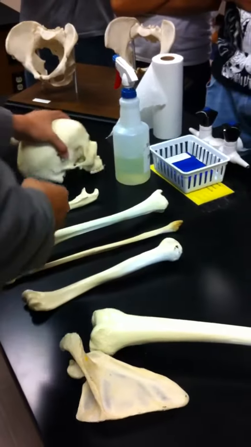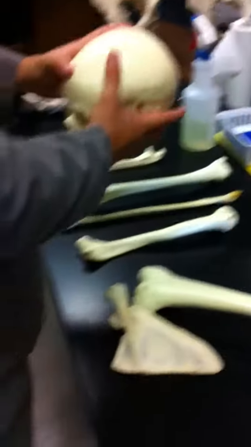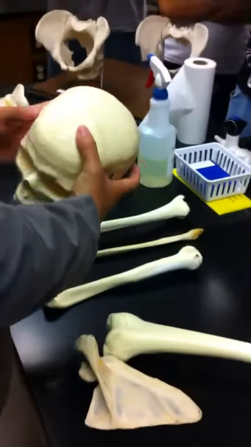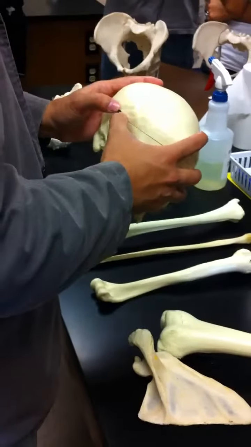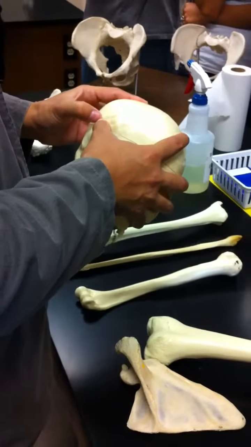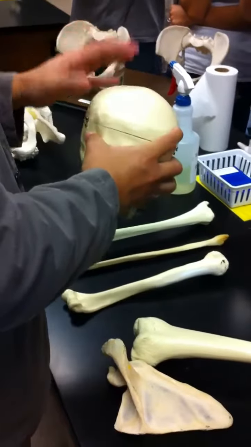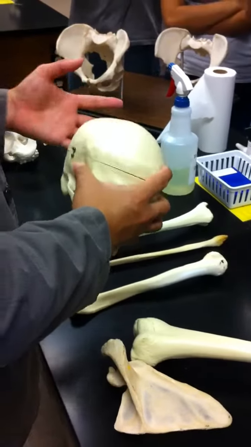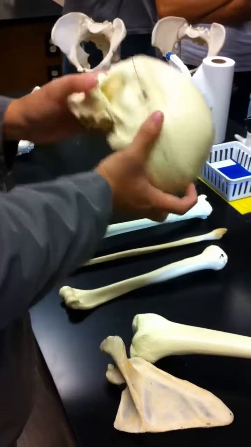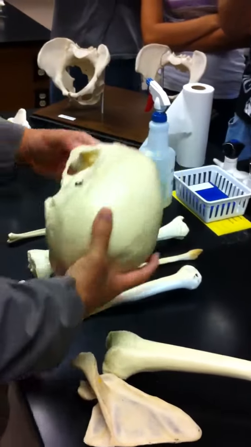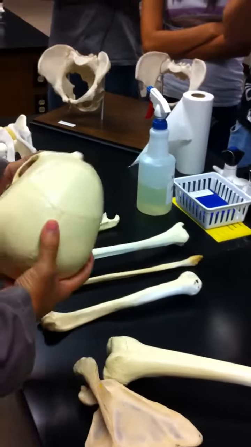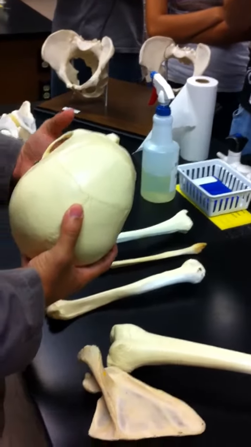Alright, another one that's tricky. Know the sutures. Okay. Immovable joints, obviously they're sutured together. You should be able to classify the type of bone, it's flat bone. The bones of the face are irregular bones, right? And you got your maxilla up here, the jaw is missing, but the jaw is mandible.